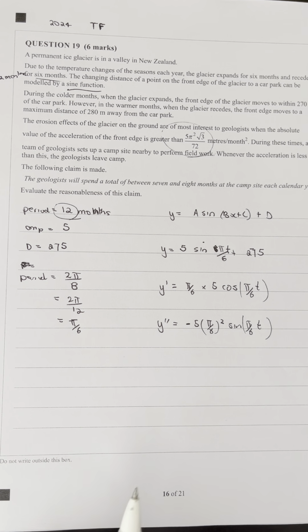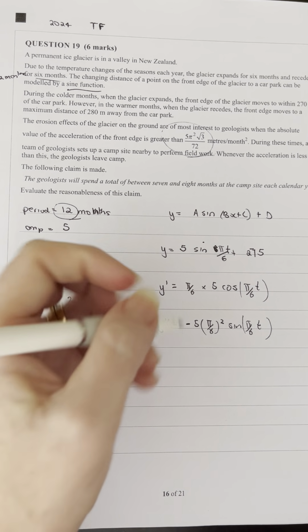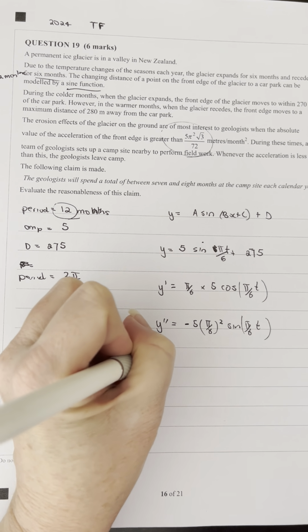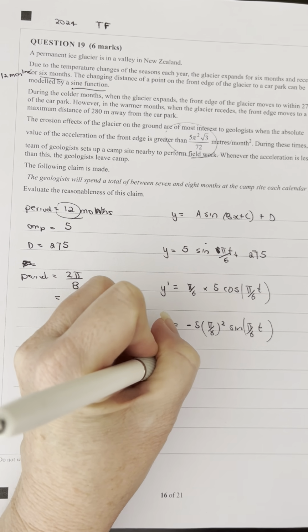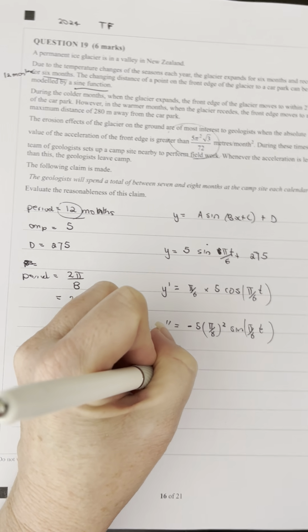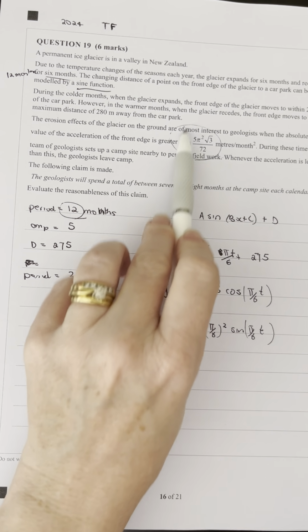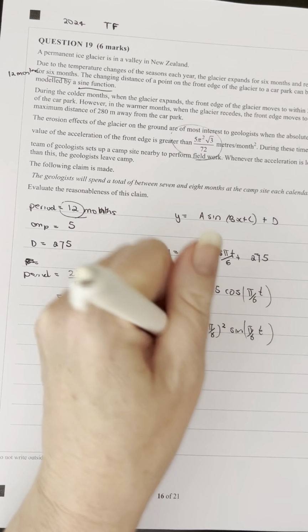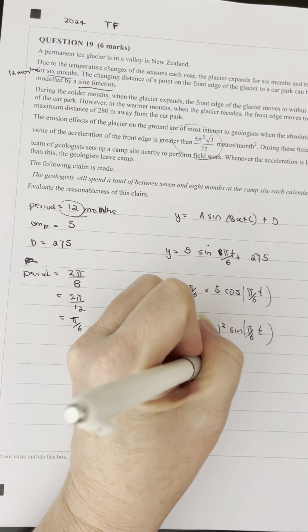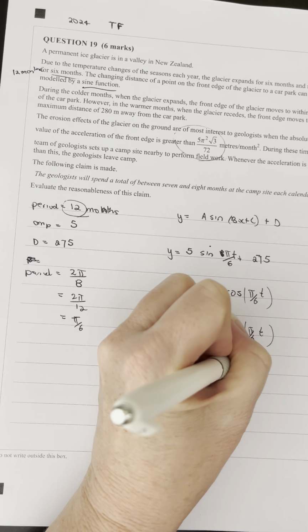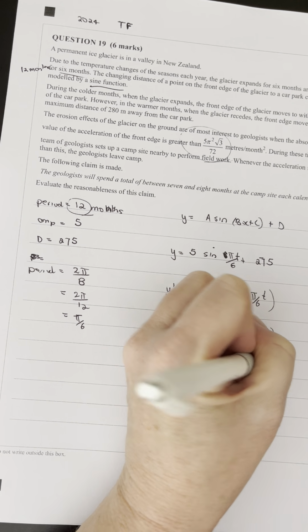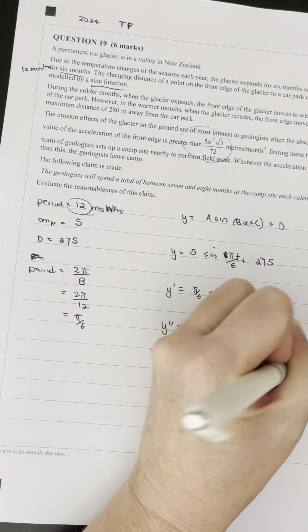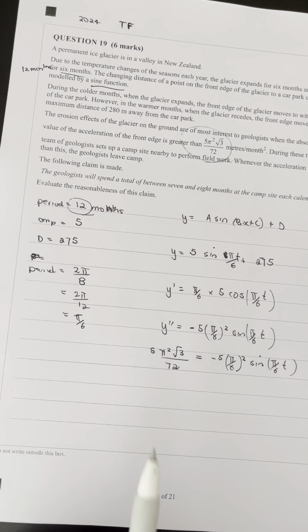So we know that the 5 pi squared root 3 on 72, that was our equation from here, is going to equal, when we put that in over here, our negative 5 pi on 6 squared sine of pi on 6t.